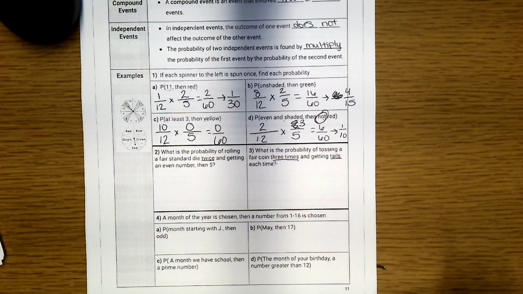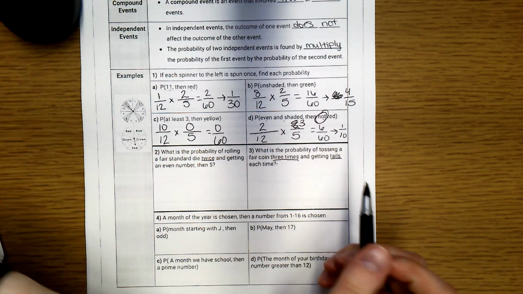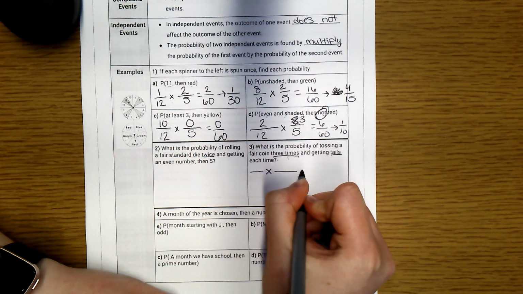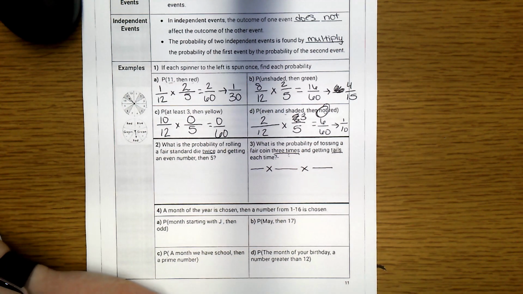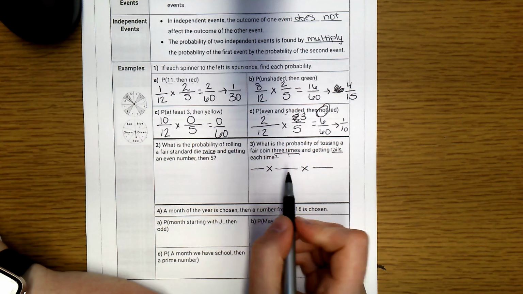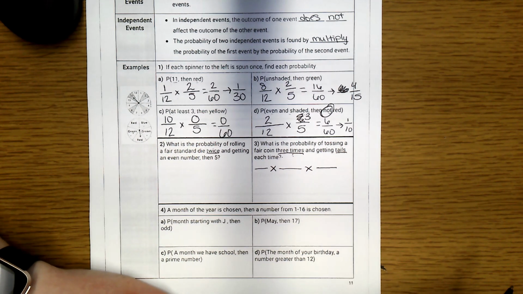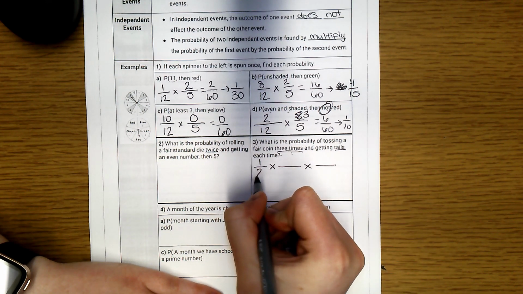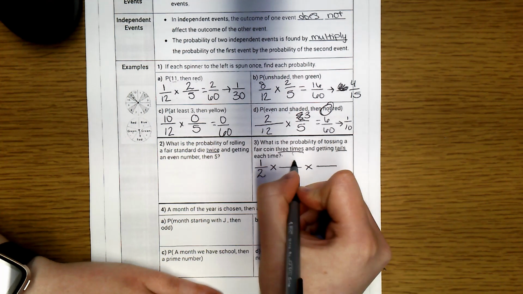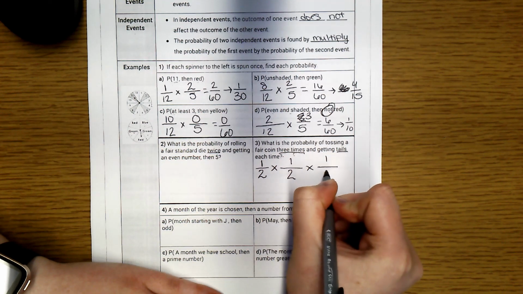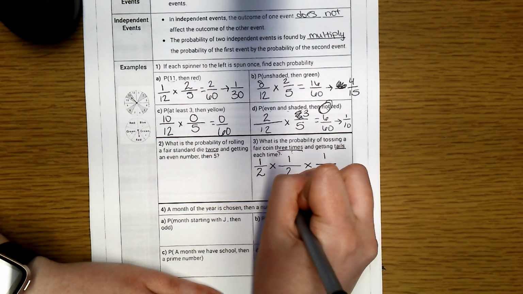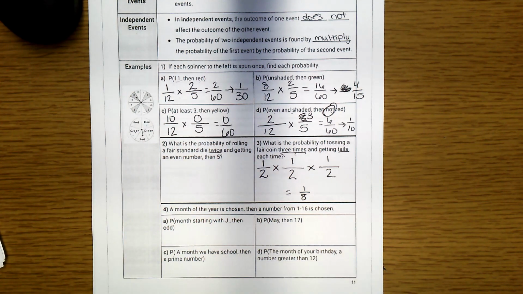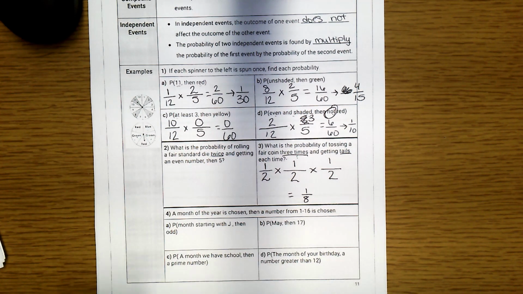So we're looking at how many events are happening here. I am flipping a coin 3 times, so I have 3 separate events happening. It means I have to have 3 fractions I multiply together. Each fraction should be the probability of tails. There's 1 tails on a coin out of 2 options, heads or tails, so each one of these should be the fraction 1/2. I go through and multiply together, and I should get 1/8 for that one. Go ahead and try 2 and 4 on your own.